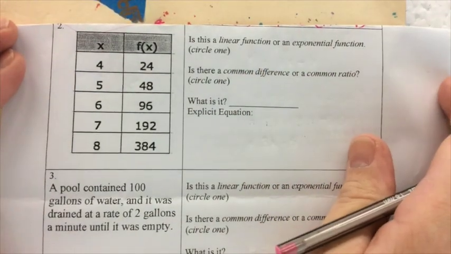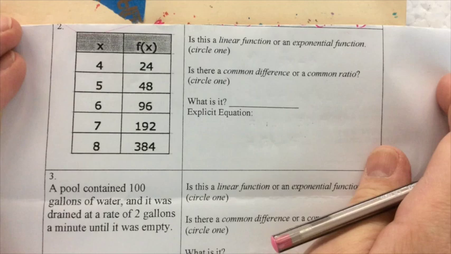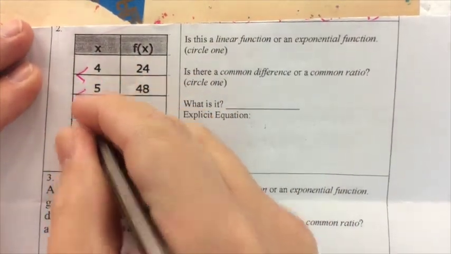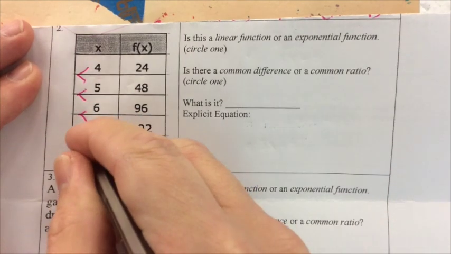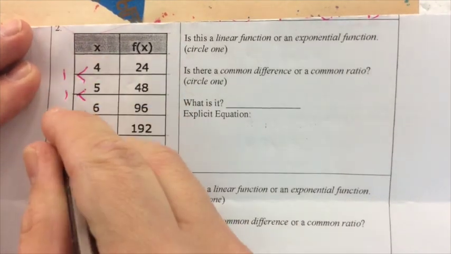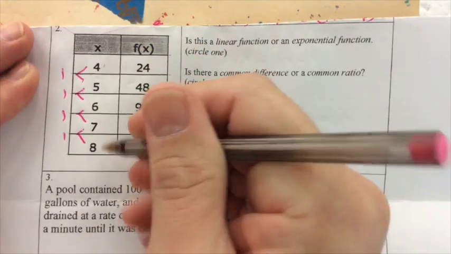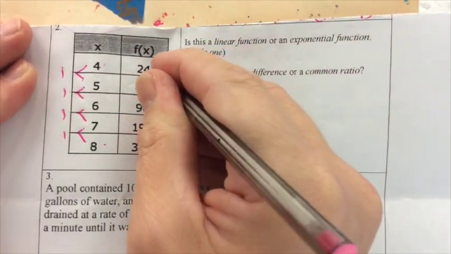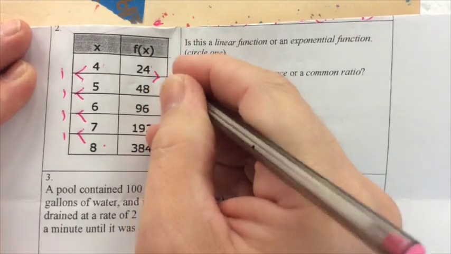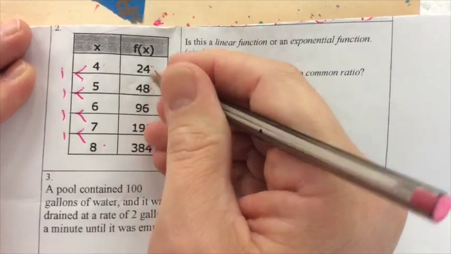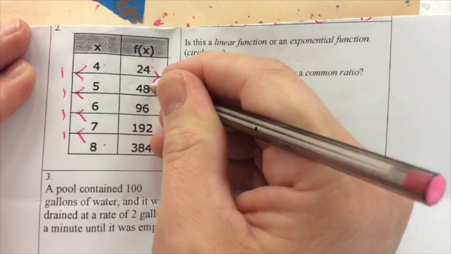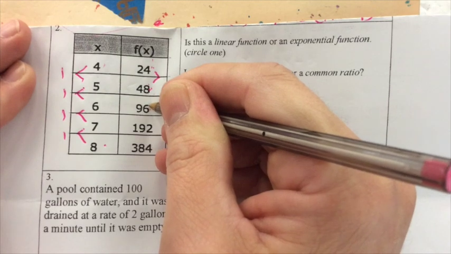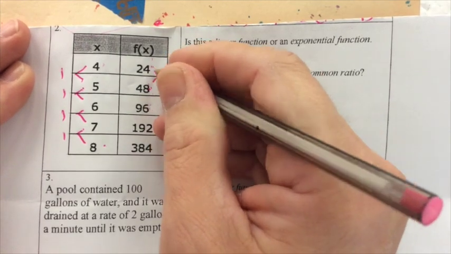All right. So here we are again. This time there's a difference of 1 in your x values. They go up by 1. So there are no missing terms here. Right? From 4 to 8, we've got them all. The fourth one is 24, and the next one is 48. Well, if we were adding 24, that would be okay, but then if I add 24 to 48, I don't get 96. So the second thing we check for is multiplication.